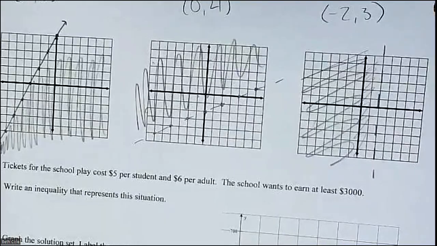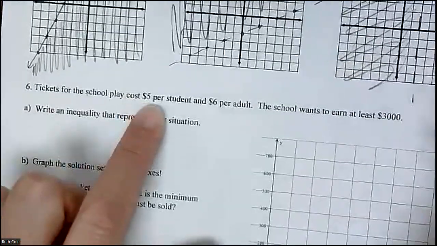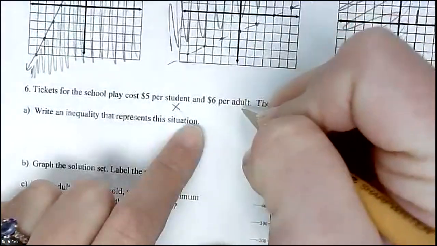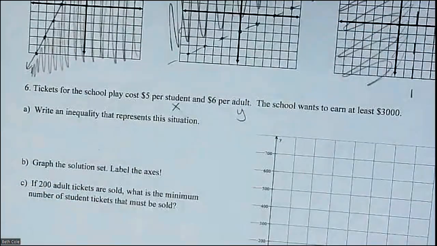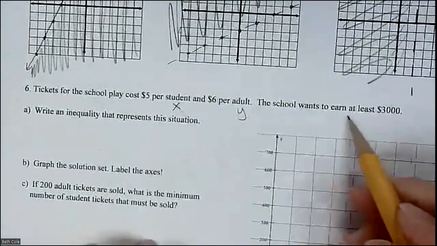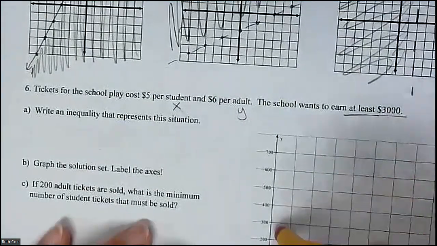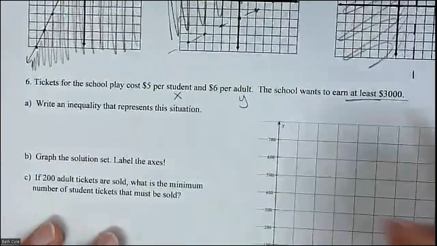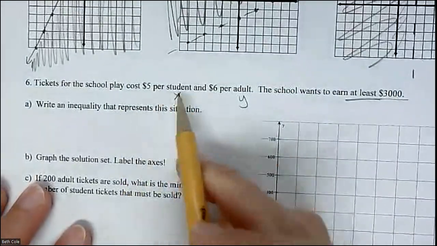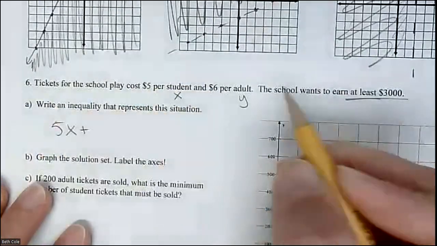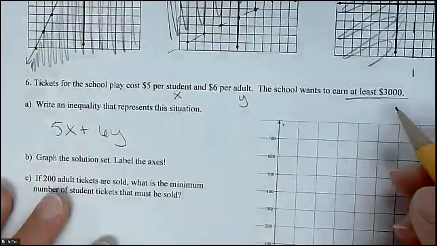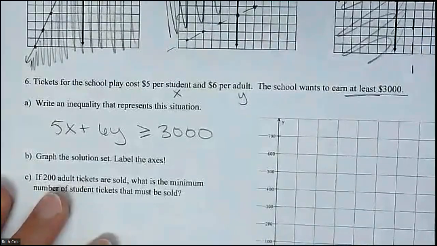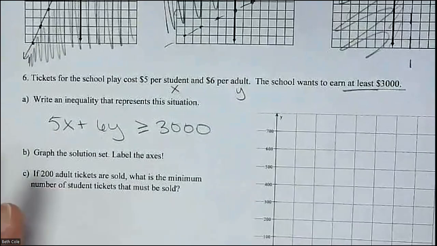All right, and then we have some word problems. Tickets for a school play are $5 per student. We're going to make student be X, $6 per adult. I'm going to make adult be Y. They want to earn at least $3,000. That means they want to earn 3,000 or more. All right, they want at least 3,000. So we would have 5X plus 6y, and just instead of equals 3,000, we want to be greater than or equal to 3,000. Want 3,000 or more.